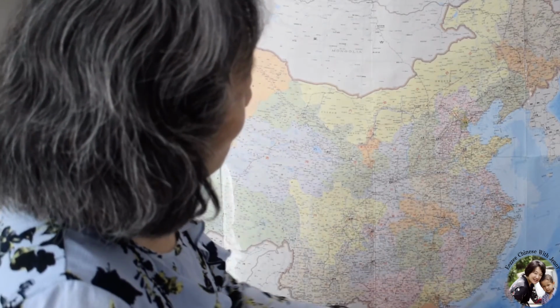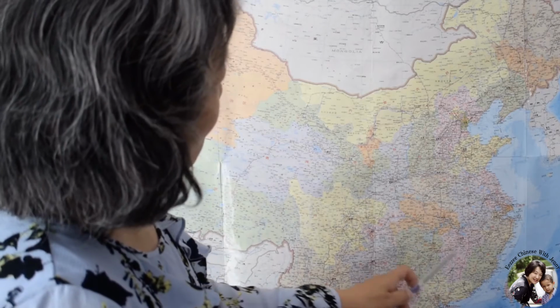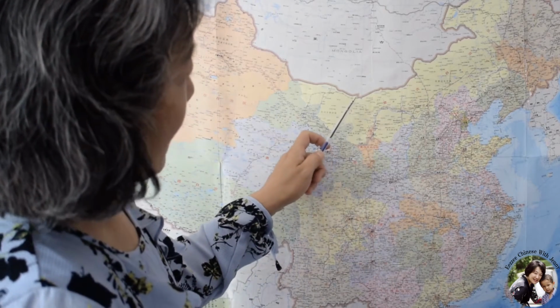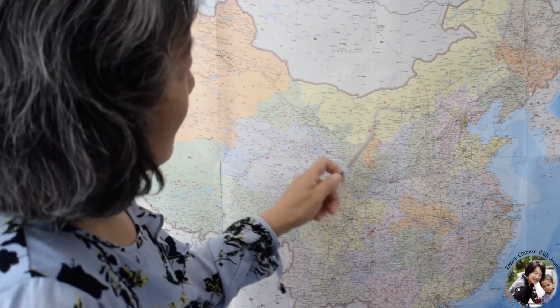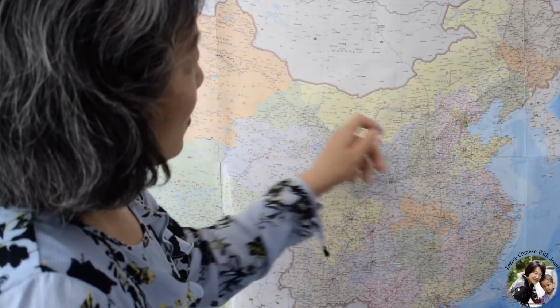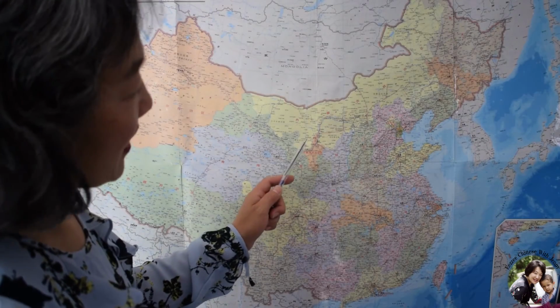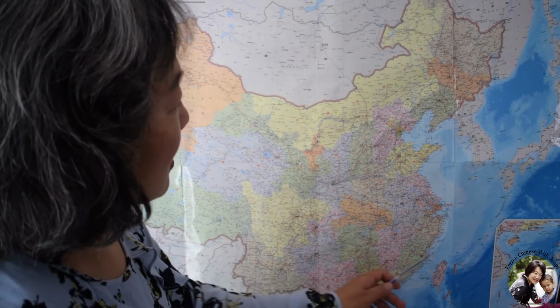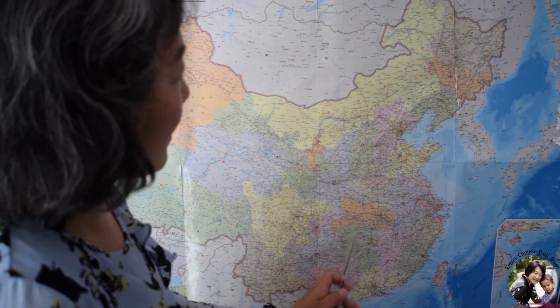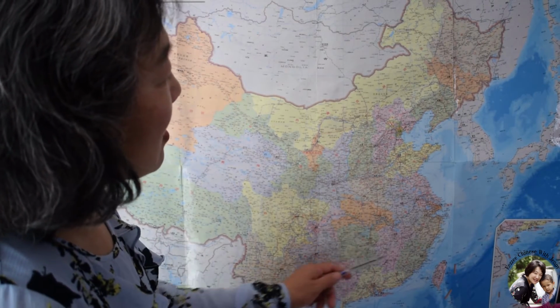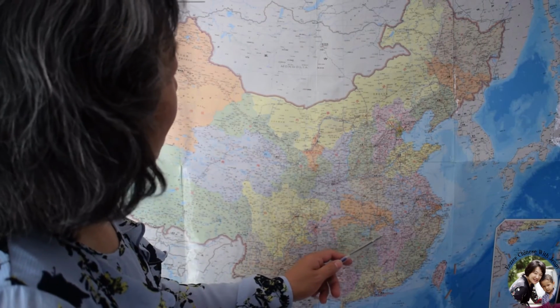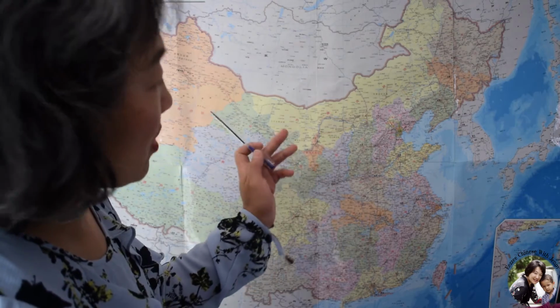When the monsoon is strong, it blows to the north quickly, so probably the northern area will suffer the flood. If it's very weak, it will stay in the southern part, then the southern part will suffer from the flood, and the northern part will suffer the drought.